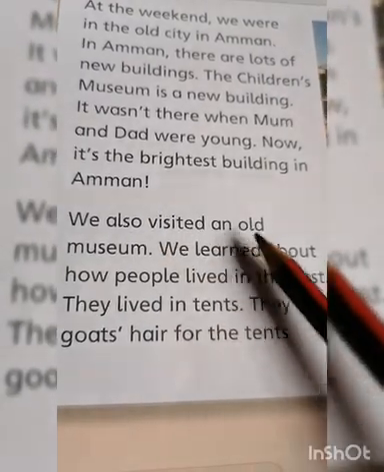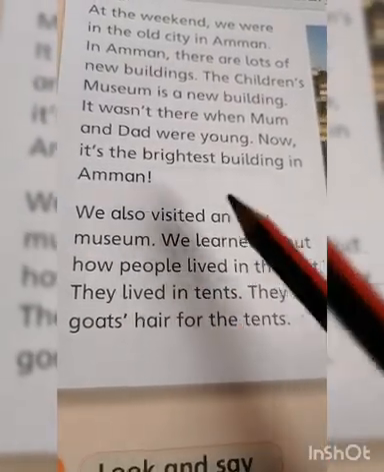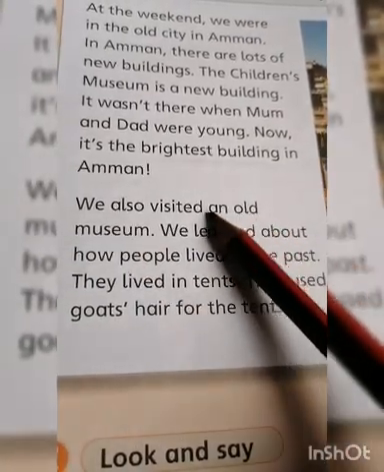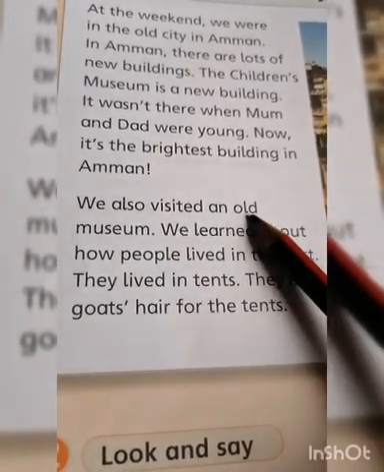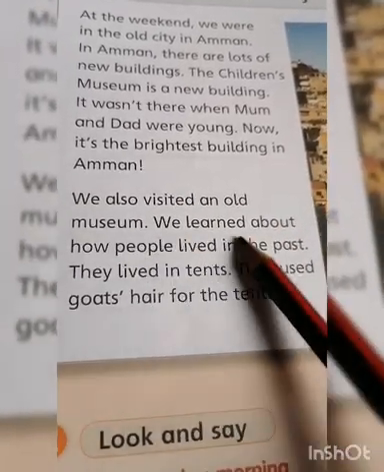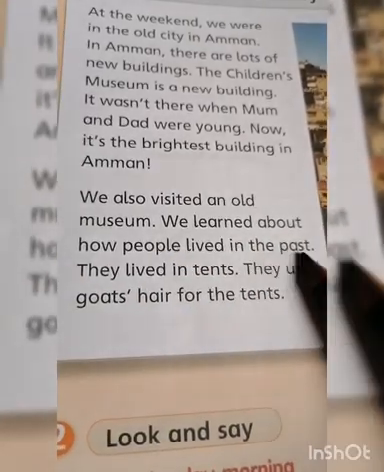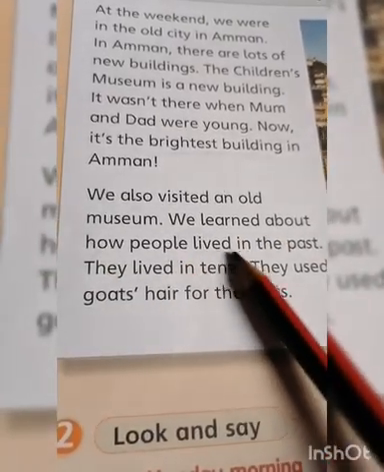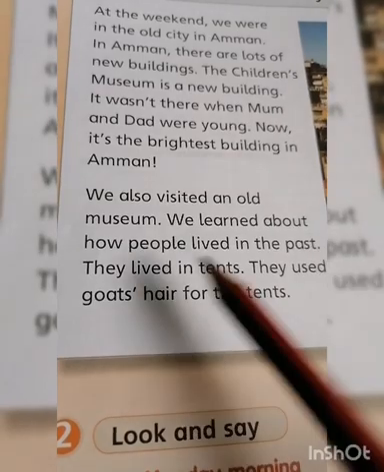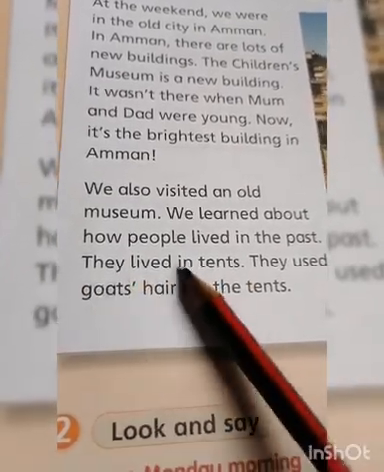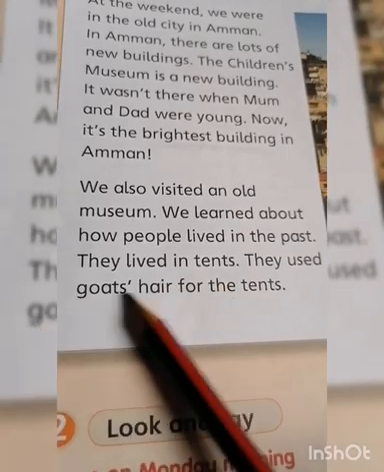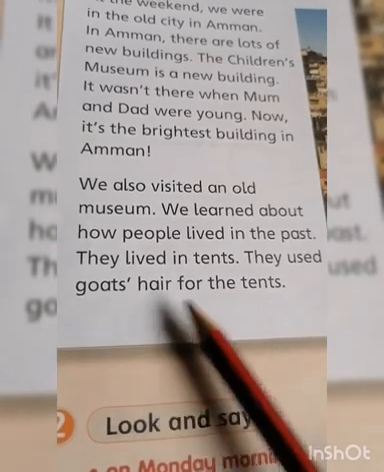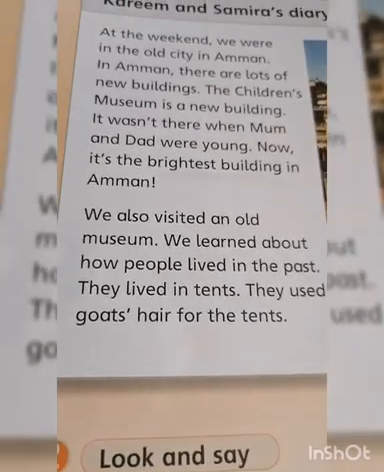We also visited an old museum. Old. We learned about how people lived in the past. They lived in tents. They used goat's hair for the tents.